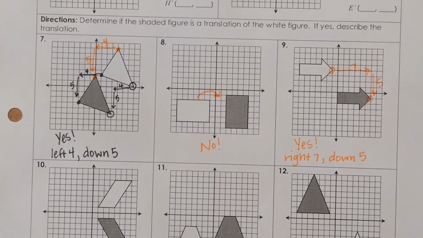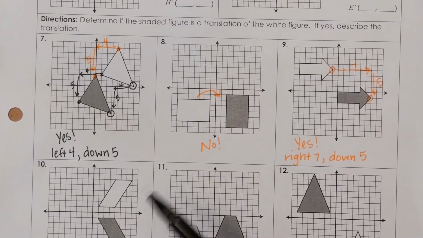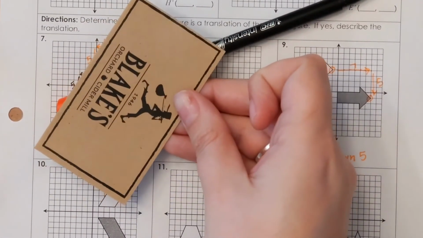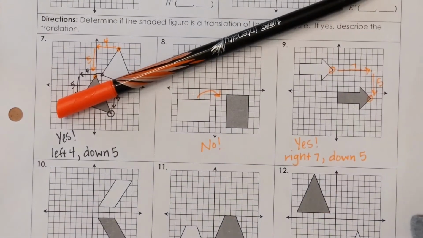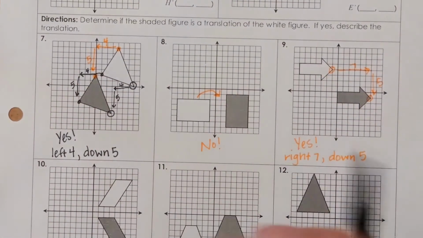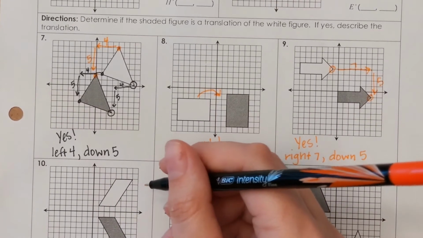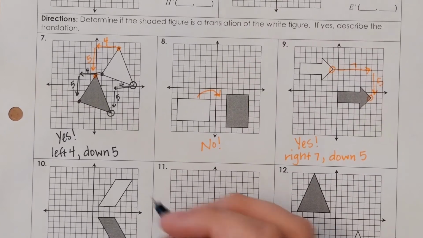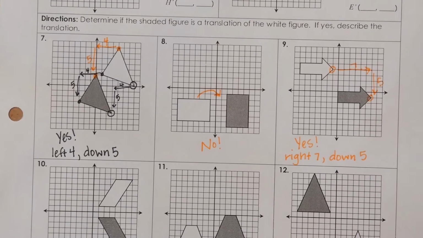Look at number 10. Here again, this is not just picking it up and moving it, right? The parallelogram started tilted this way, and on the bottom it's tilted the other way. So that starts getting into a rotation. It's actually what we're going to talk about tomorrow, which is that it's reflected. It's kind of like a mirror image of itself, but no, it is not a translation.